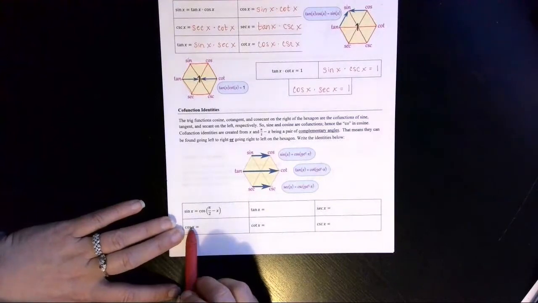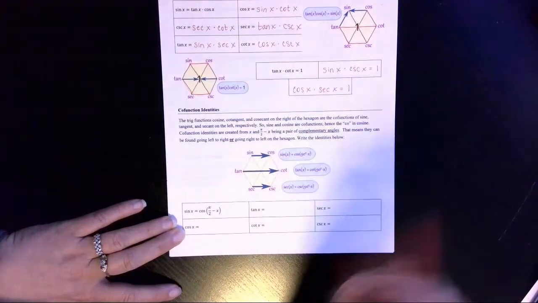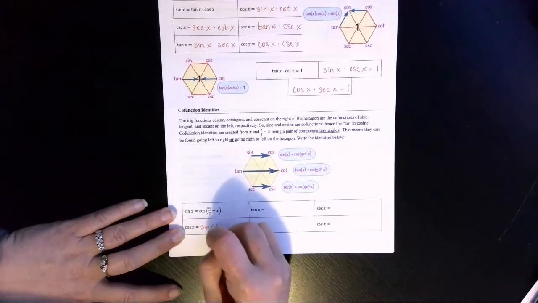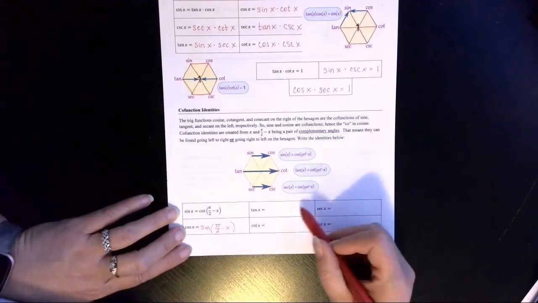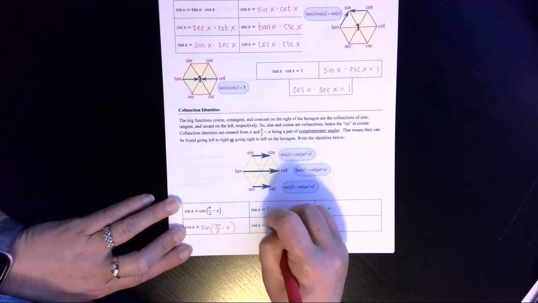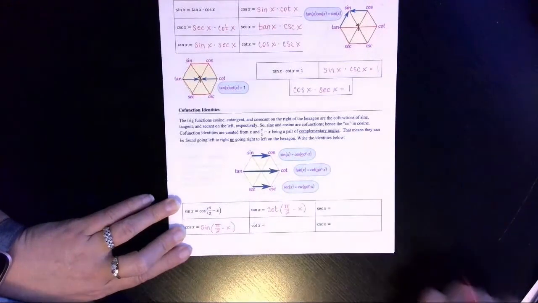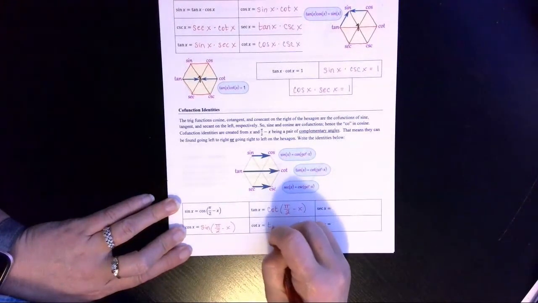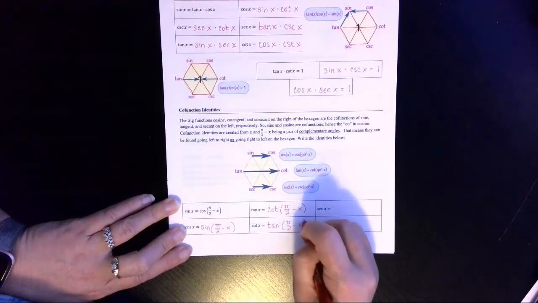The cosine then, if I go the opposite direction, right to left instead, would mean that the cosine of x is equal to the sine of pi over 2 minus x. Then the tangent would be equal to the cotangent of pi over 2 minus x, or if I go the opposite direction from right to left, then the cotangent of x is equal to the tangent of pi over 2 minus x in radians.